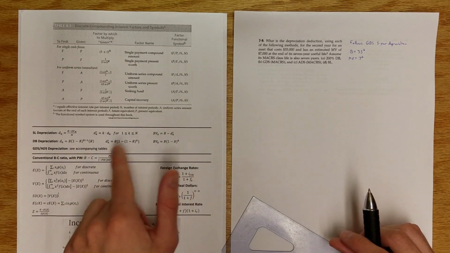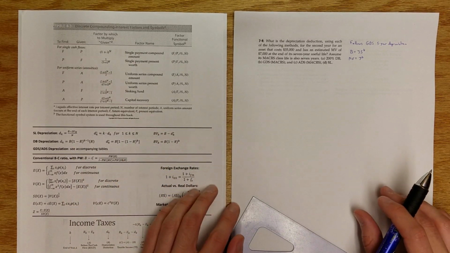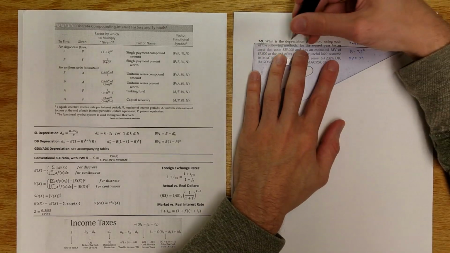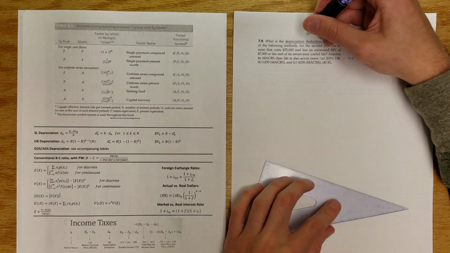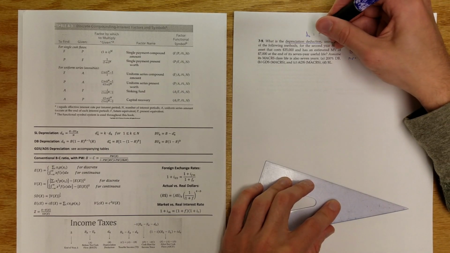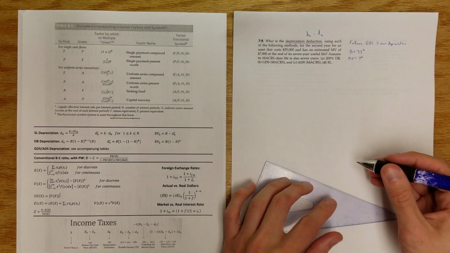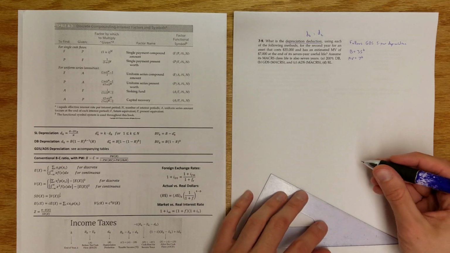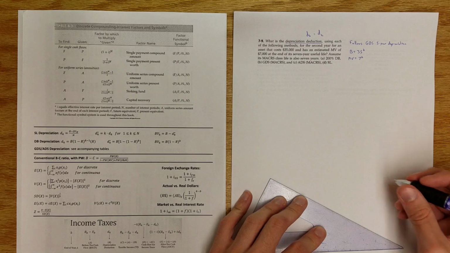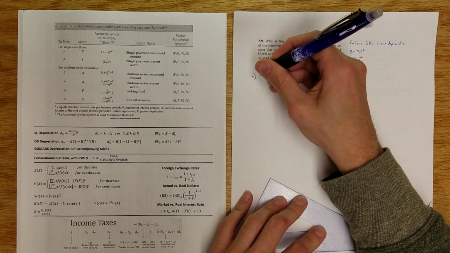There are no definitions for any terms here, but this question is specifically just asking for the depreciation deduction. So it's looking for D_K, and for the second year. So actually, it's looking for D2, D at end of year 2. So walking down the list, we'll start with 200% declining balance.